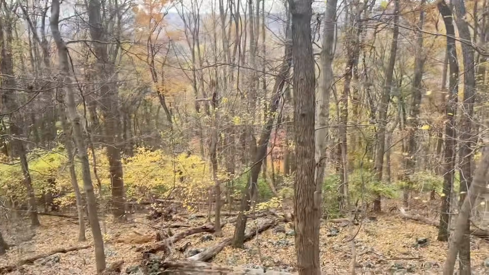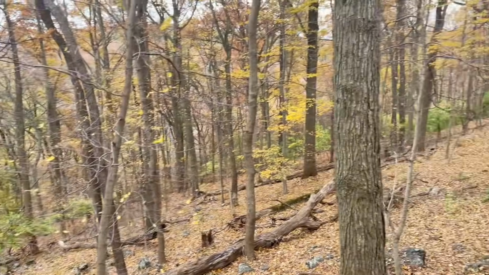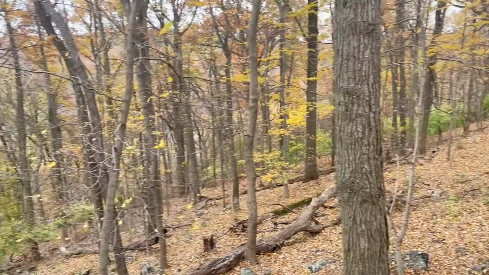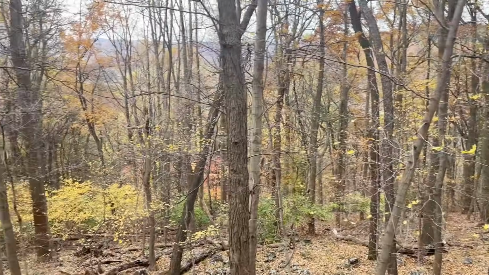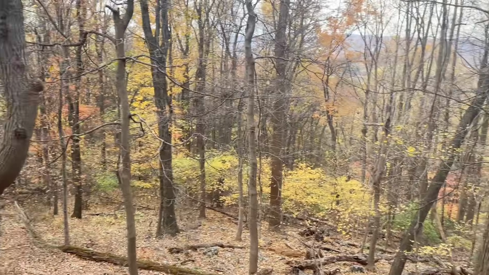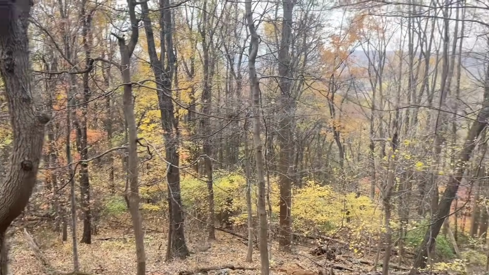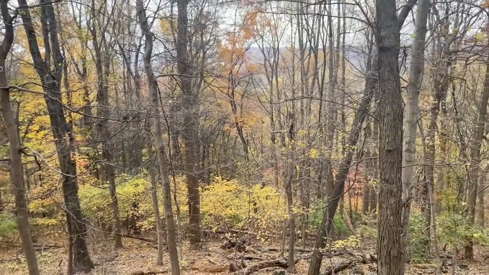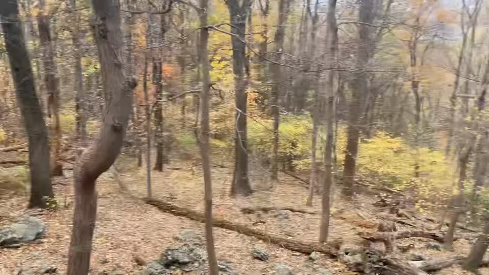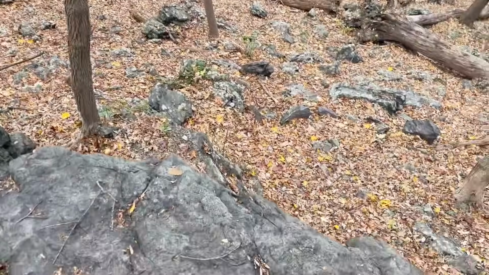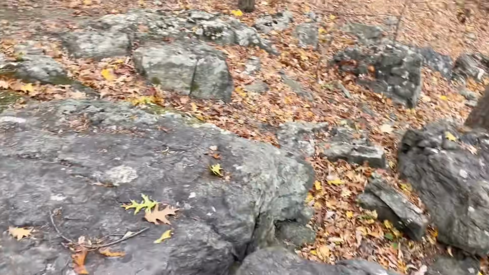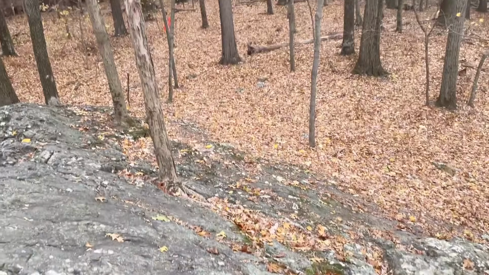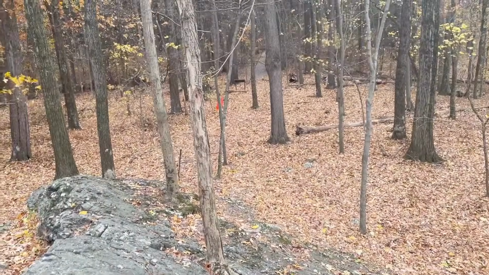And now you can really see the forest and the little mountains in between. Beautiful, beautiful overlook here. And we are up off the ground. It's not super high, but it's a nice little rock.